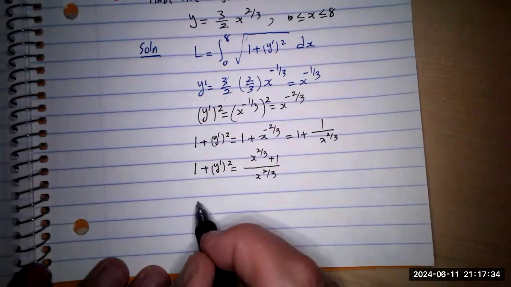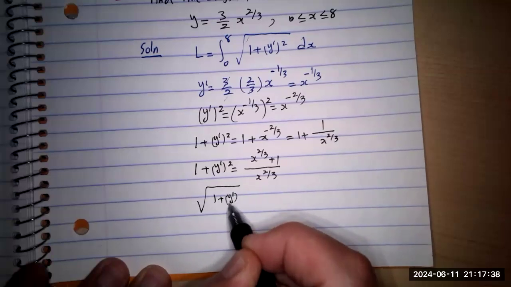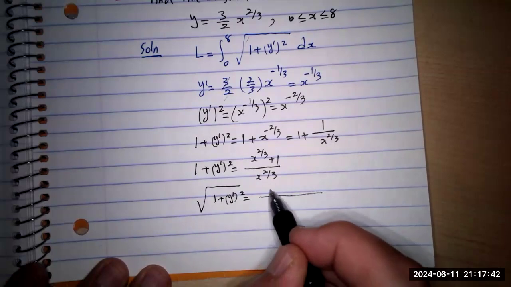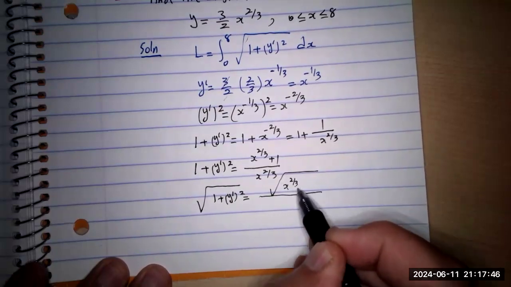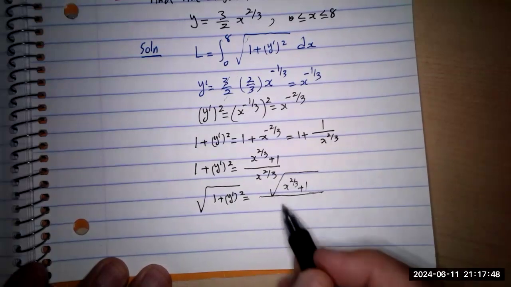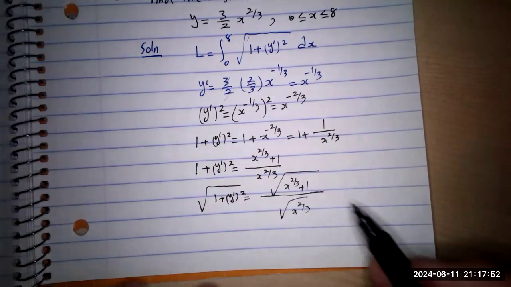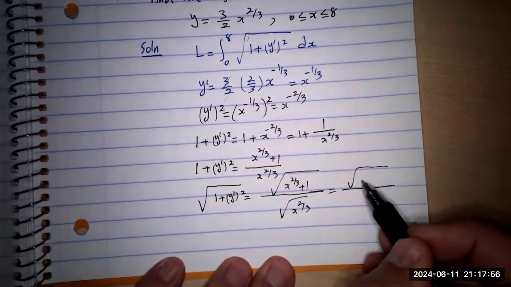So what's going to be the square root? The square root of 1 plus y prime all squared, and you put the square root on the top and the bottom. A square root on the top gives the square root of x to the 2/3 plus 1, and the square root on the bottom, x to the 2/3. Now on the top, you can't do anything about it. You have to write it down as is.